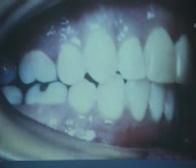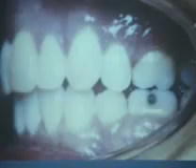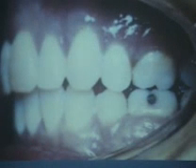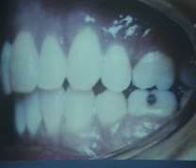Well, here's the way she finished up. Looks pretty good from the front, but on the side, same thing. You take out those lower premolars, and look at that side. It's not going to work out.